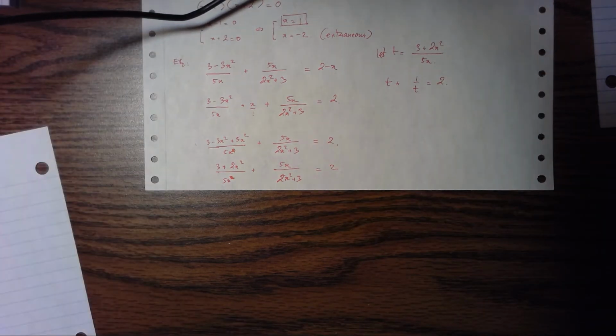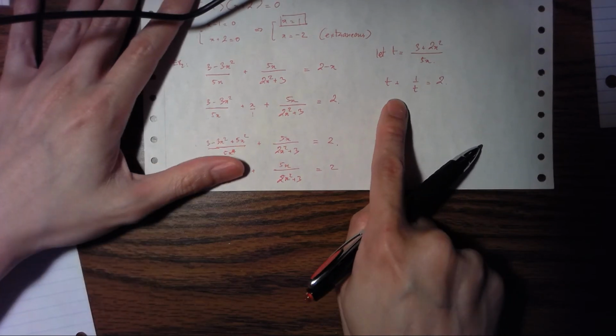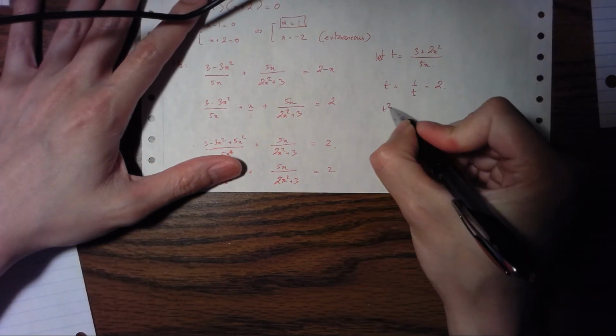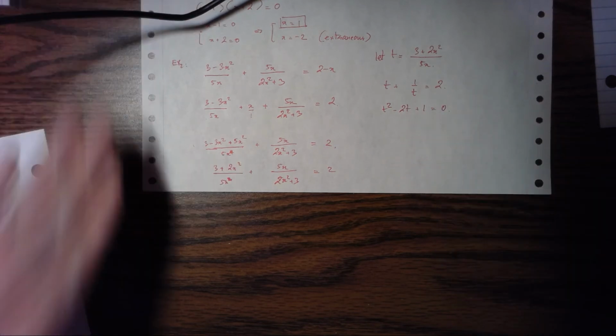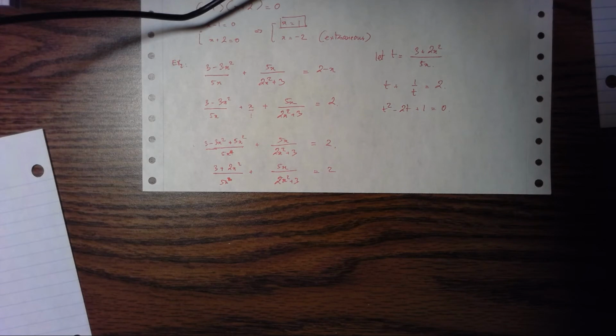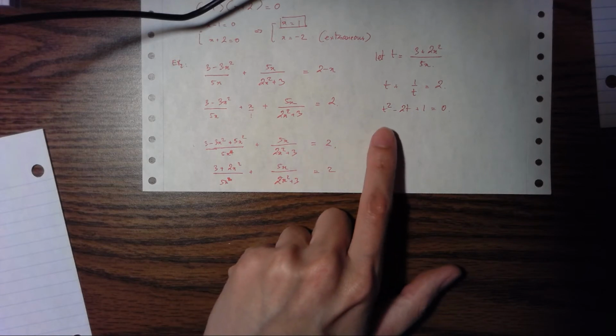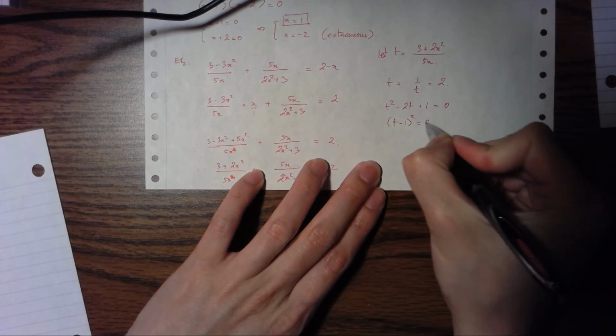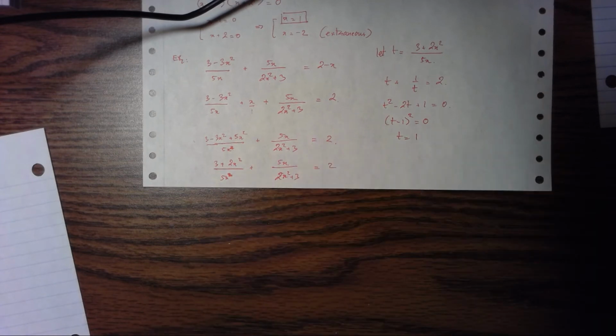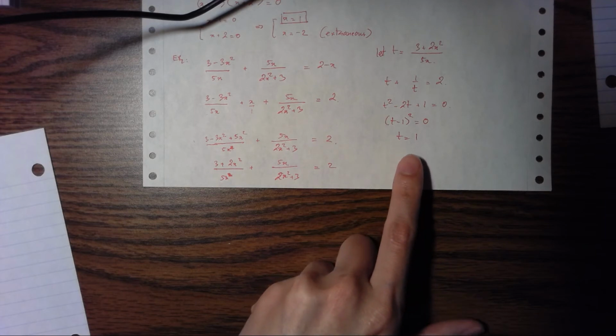We converted a very complicated equation to a quadratic, because right here we can find the LCD and it becomes a quadratic. So t squared minus 2t plus 1 equals 0. I find the LCD over there, and over here we have a quadratic, and we can factor this easily. So this is nothing but t minus 1 squared equals 0. So you have t equal 1 easily.